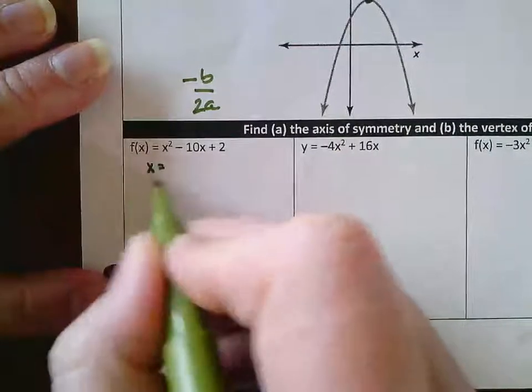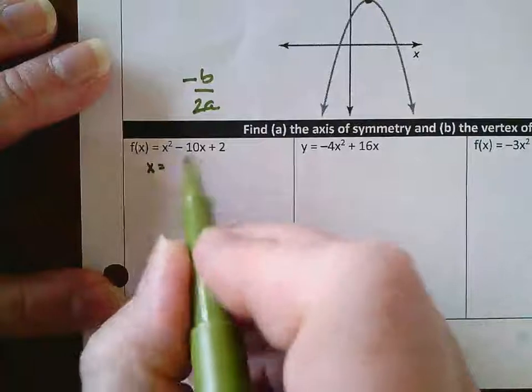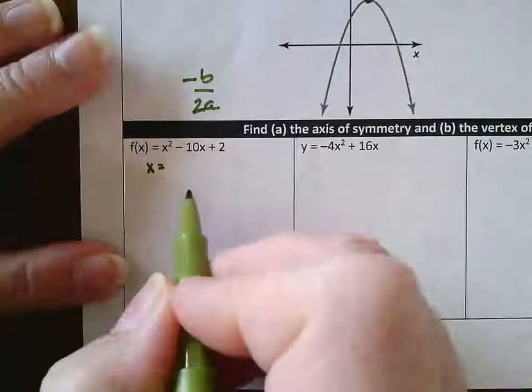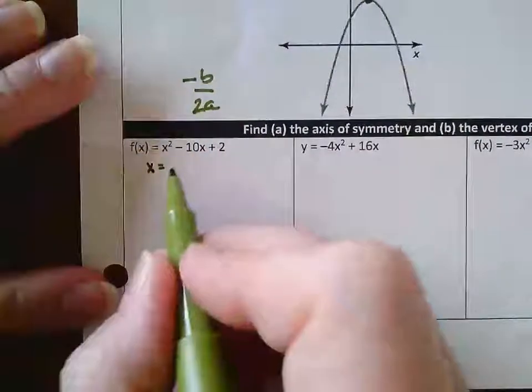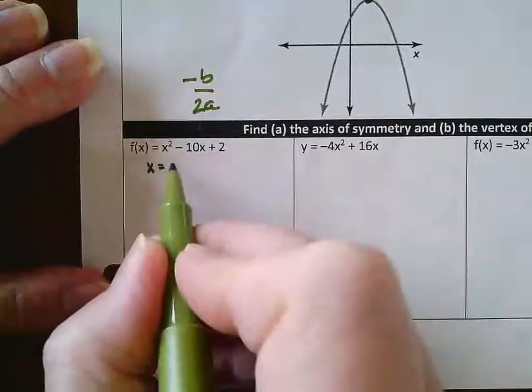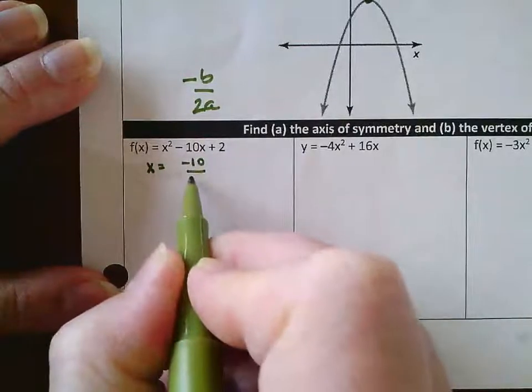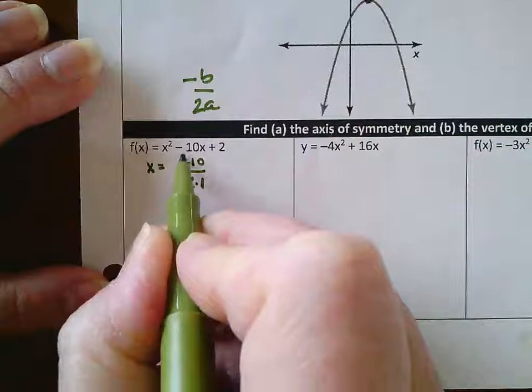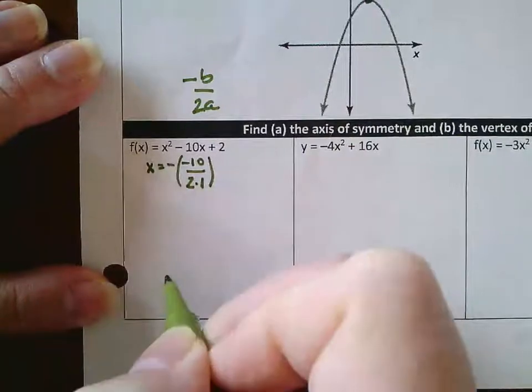I'm just using an x for my axis of symmetry, which is going to be the same as where my vertex is, but I'm going to have to do more work to find that. So this is negative 10 over 2 times 1. And remember that this is negative.